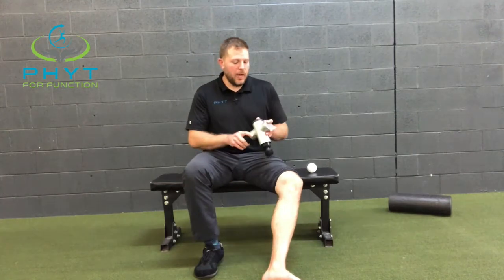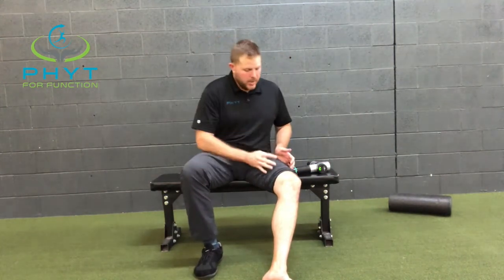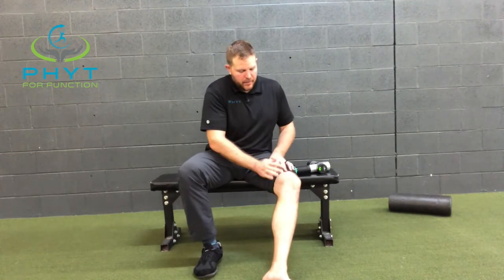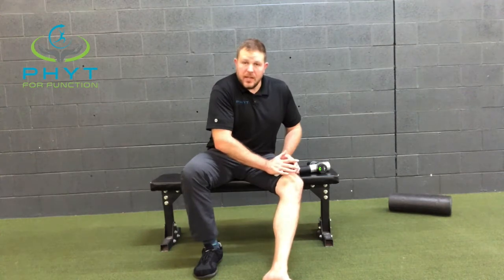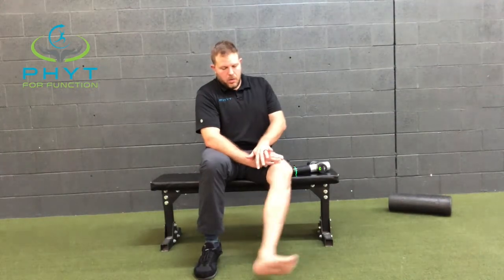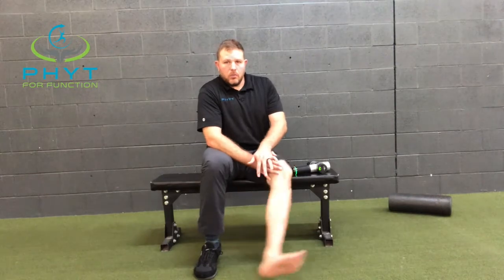Okay. Now, if you don't have a Hypervolt, A, get one. We sell them in the office or you can buy them online. B, you can do the exact same thing with a lacrosse ball. So I'm going to scan with the ball. I'm just going to put it in the palm of my hand and roll it around until I find a tender spot. Boom, there's a tender spot. I'm going to put pressure. Again, I'm looking for that 4 to 5 out of 10 type intensity. There's my pressure. I'm going to hold, and now I'm just moving the knee back and forth. Okay. Same thing, move, find another spot, roll with it.